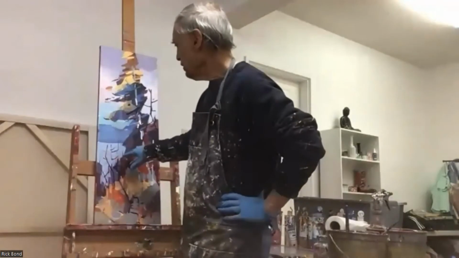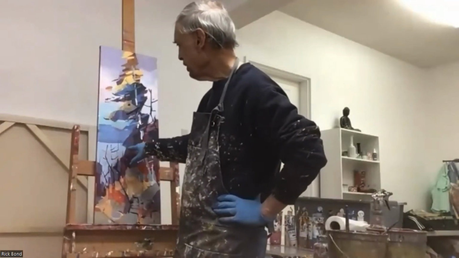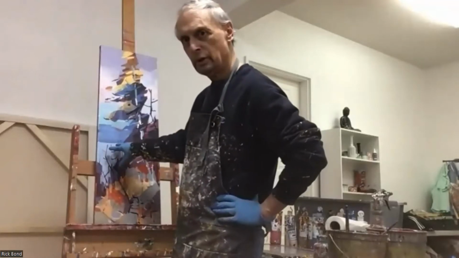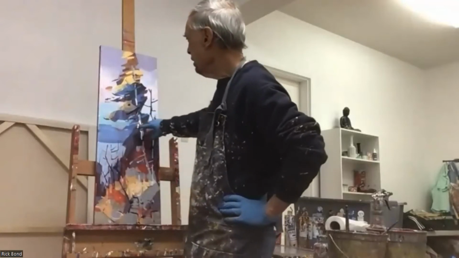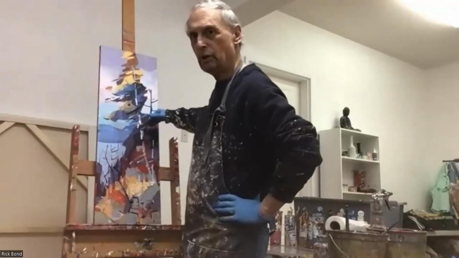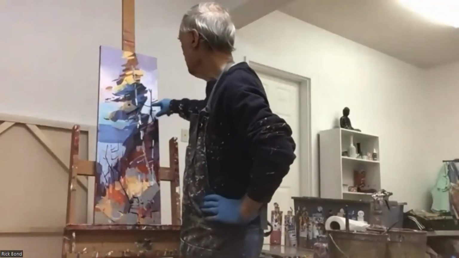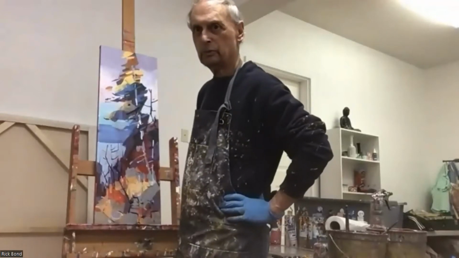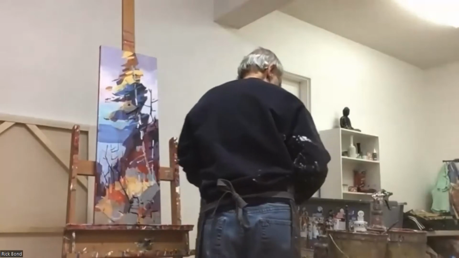So I think what I'll do for the purpose of this exercise here, why don't I bring in some light into this area here and see how that works. And then we could, if we've got time, work our way up into the sky and cut some of this stuff out as we go and see where it takes us. How does that sound? Sounds good. Okay.